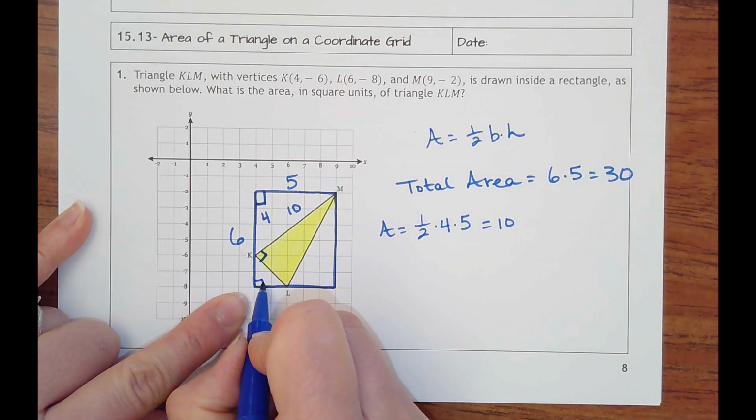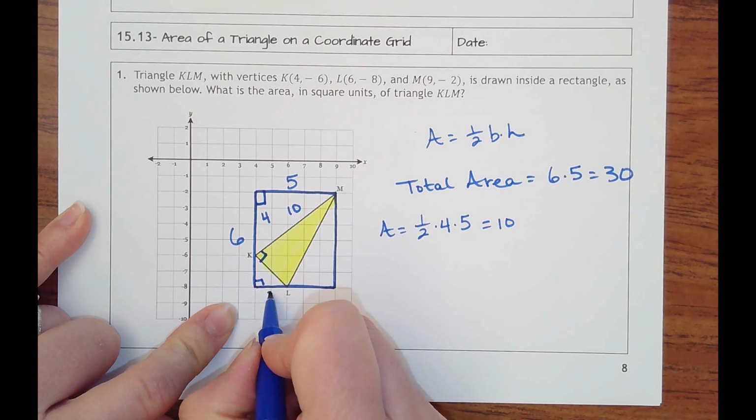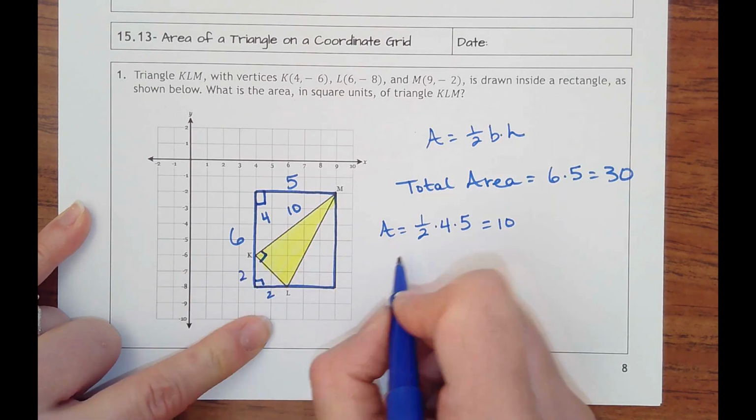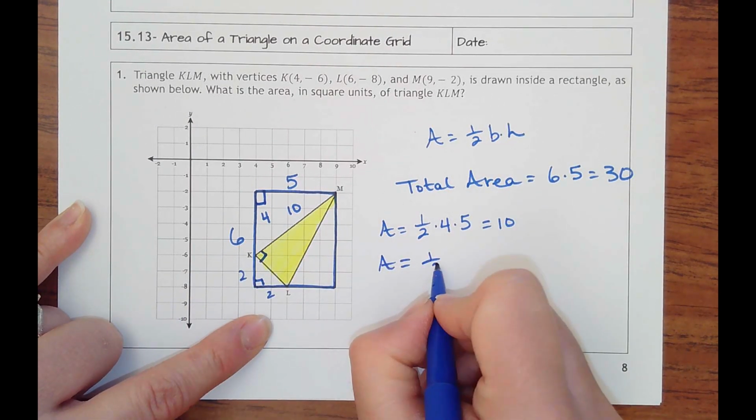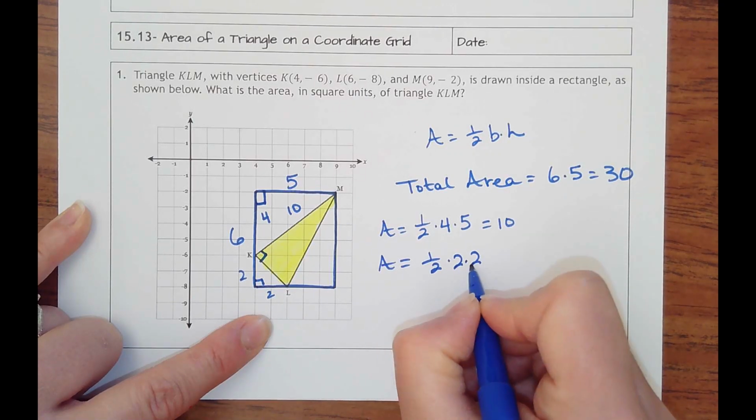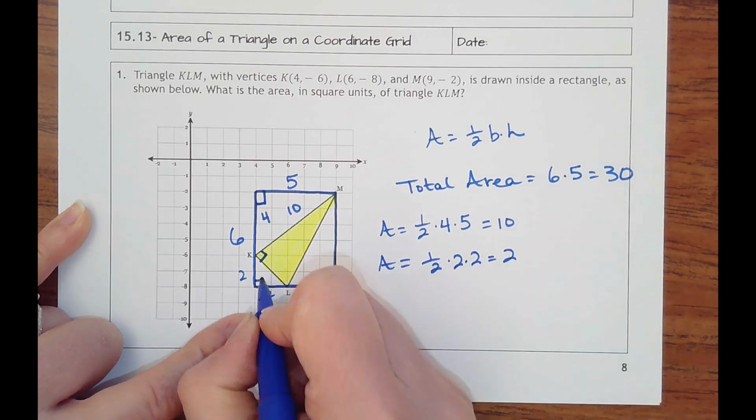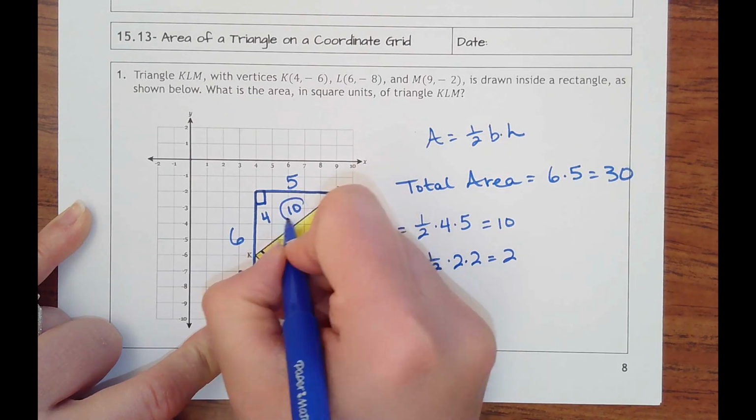Let's do the little baby triangle here. This has a side of 2 and another side of 2. So that area would be 1/2 times 2 times 2. 2 times 2 is 4. Half of 4 would be 2 is my area. I'm going to circle those areas.